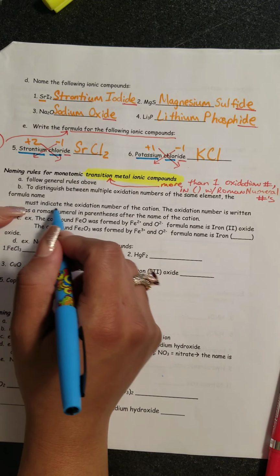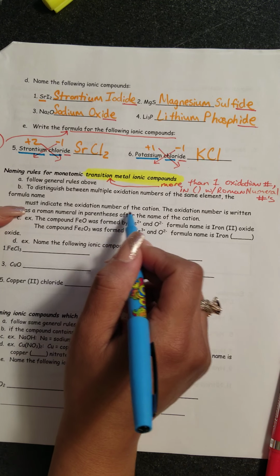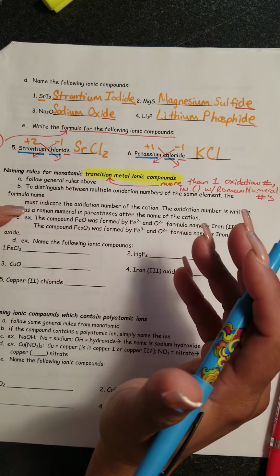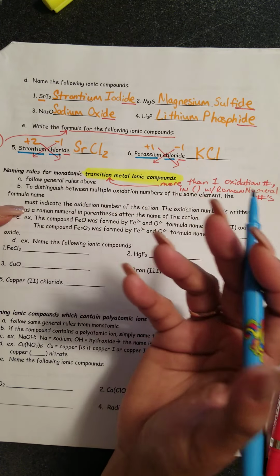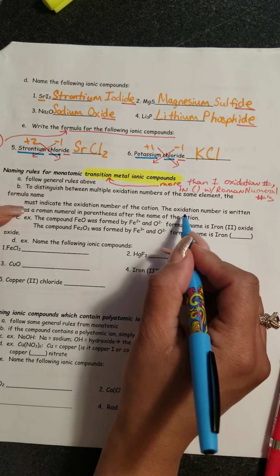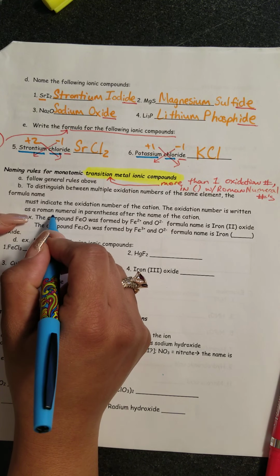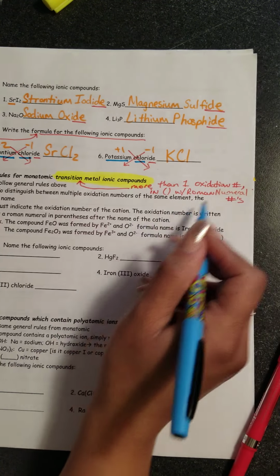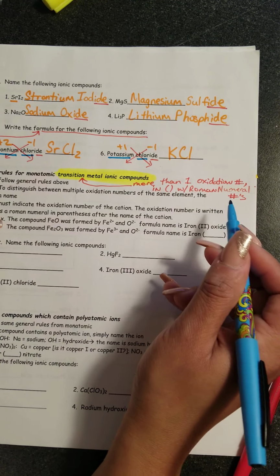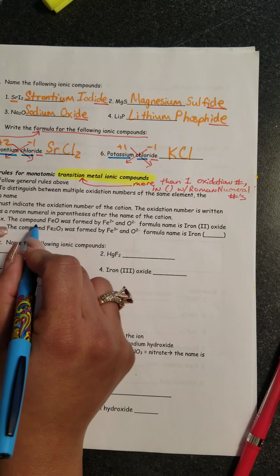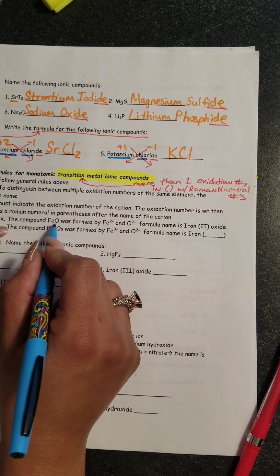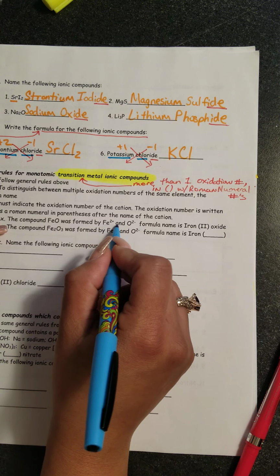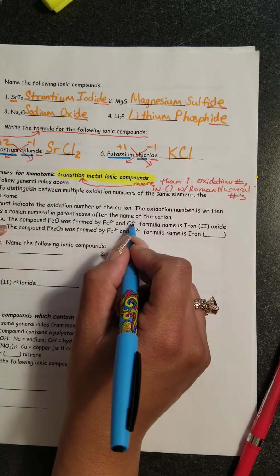The formula name must indicate the oxidation number for that cation. Don't forget though, it's going to be a positive oxidation number because metals are positive cations. The oxidation number is written as a Roman numeral in parentheses after the name of that cation. And we wrote that over here for some little side notes. As an example, the compound FeO, iron and oxygen, was formed by an Fe+2 and an oxygen -2.